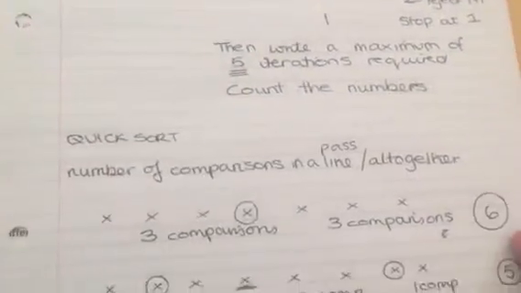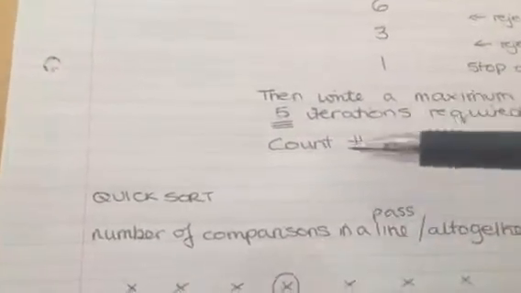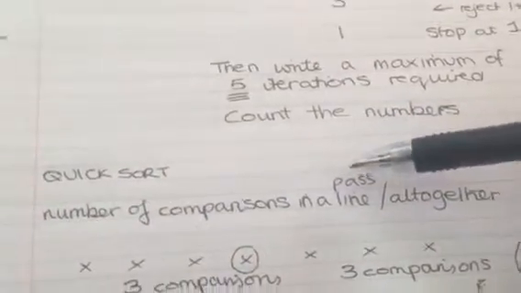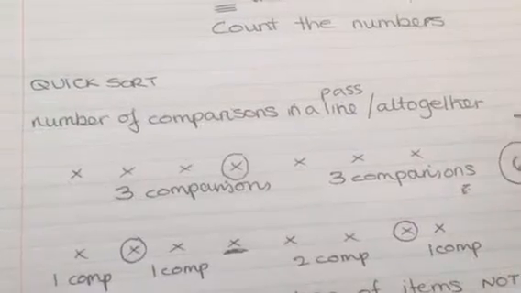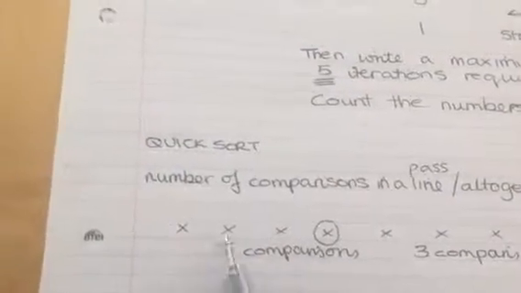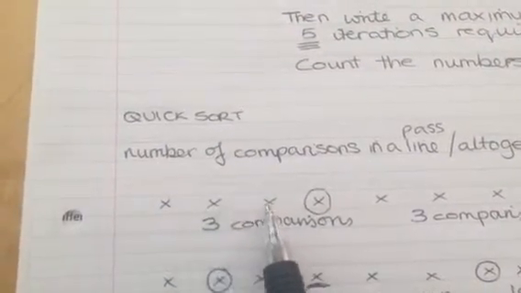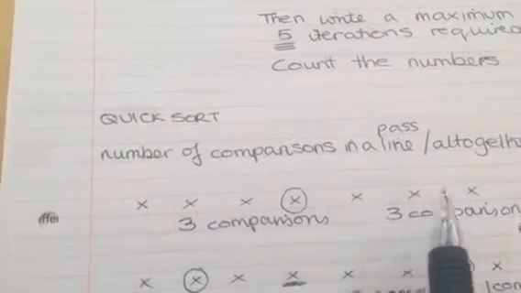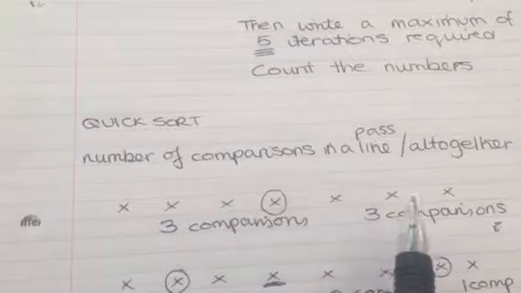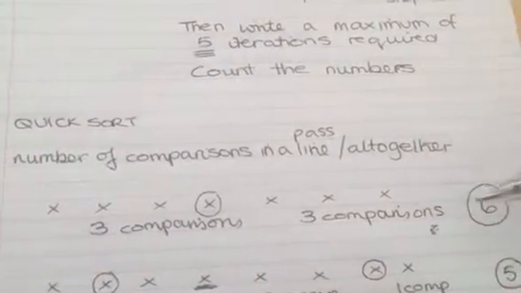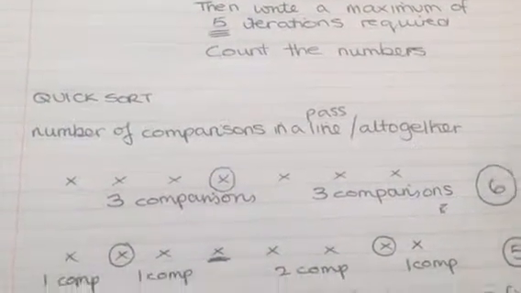For a quick sort, you might be asked to look at the number of comparisons in a pass, or potentially all together. So looking at the number of comparisons in a pass, each item that is not a pivot or a fixed needs to be compared. So there's 3 comparisons on this side, 3 comparisons on this side, so therefore you get 6 comparisons.